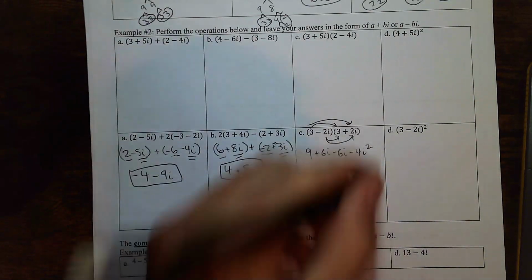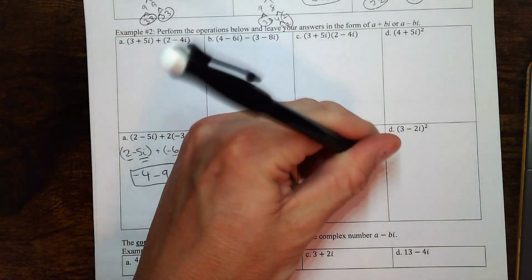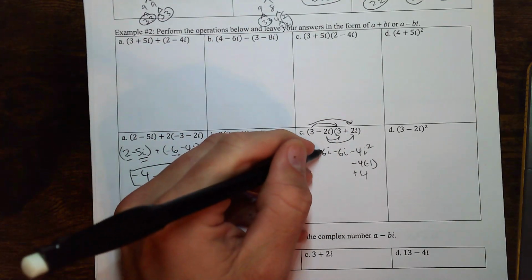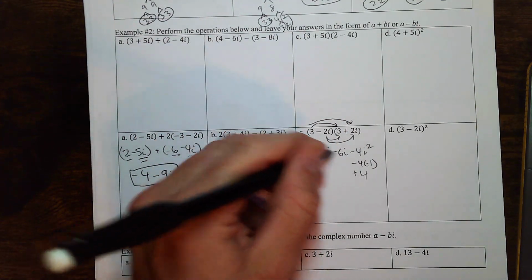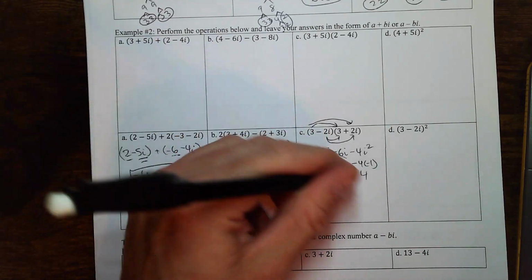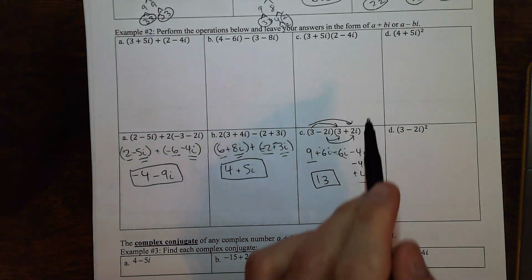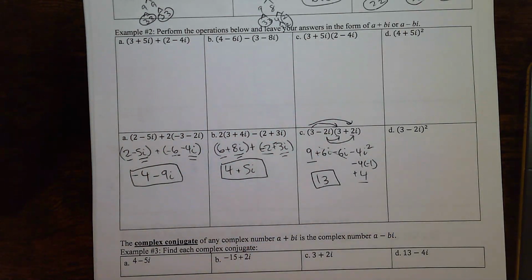Okay, i squared is negative 1. So negative 4 times negative 1 is positive 4. And so I have 6i minus 6i. That's just going to cancel. I'm left with 9 plus 4, which is 13. We're going to talk about, we'll come back to this here in a moment.